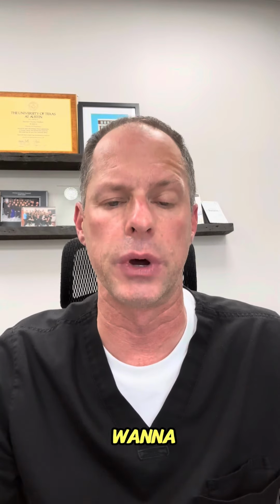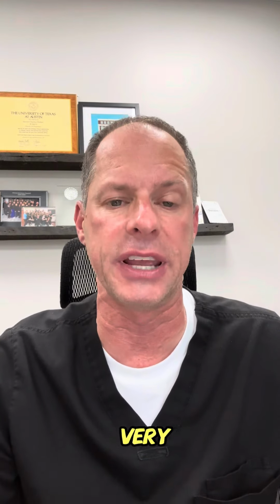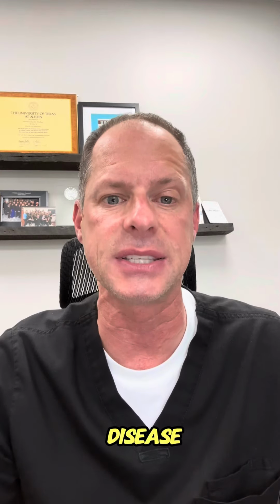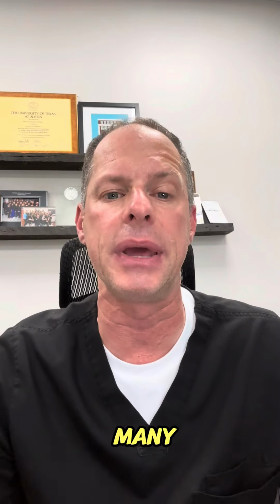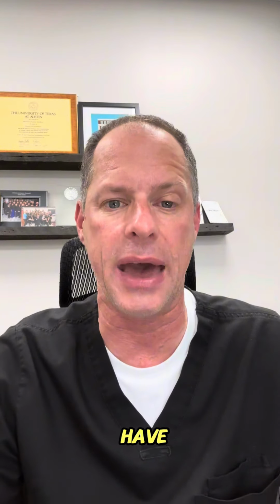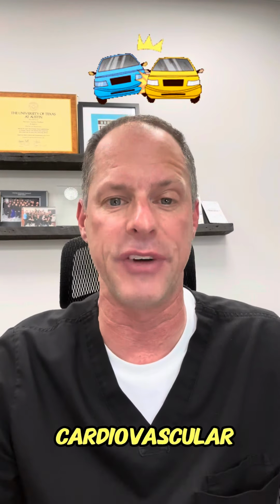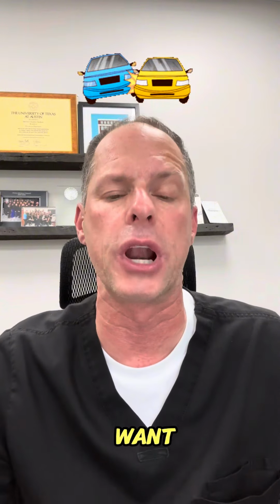The second thing we want to look at on an advanced lipid panel, which is very indicative of cardiovascular disease, is the LDL particle number. That's the LDLP. This tells us actually how many unique LDLs we have. It's like cars on the road. The more particles we have, i.e. the more cars on the road, the greater the risk of having a collision and a wreck. The more wrecks we have, the more cardiovascular disease we have. So we want our LDL particle number to be as low as possible.